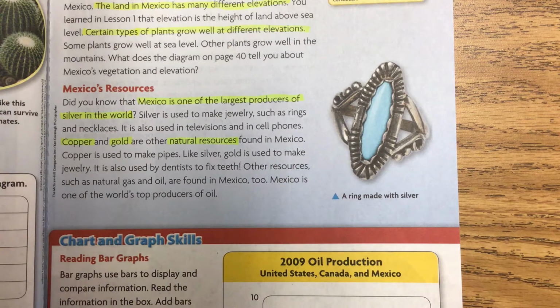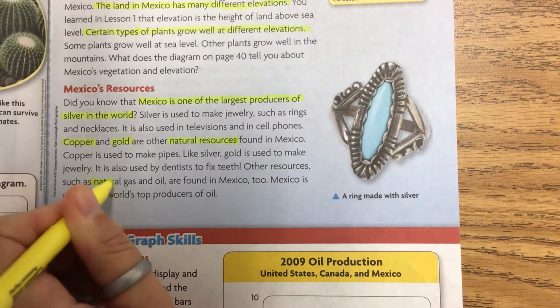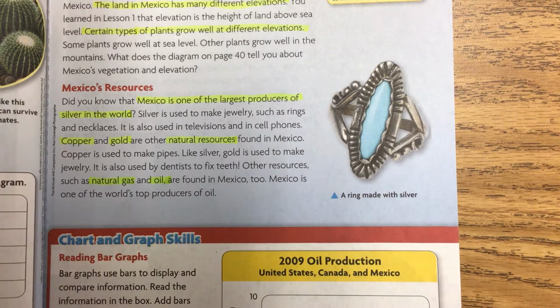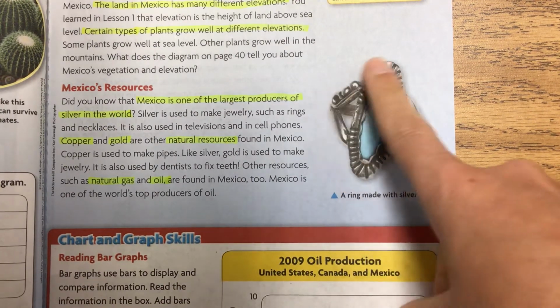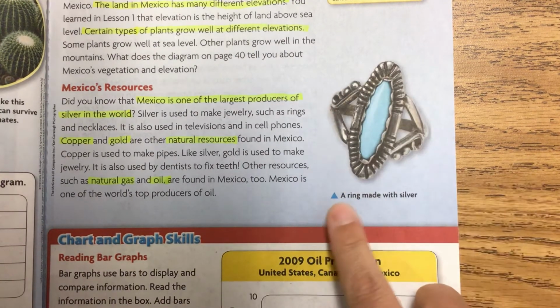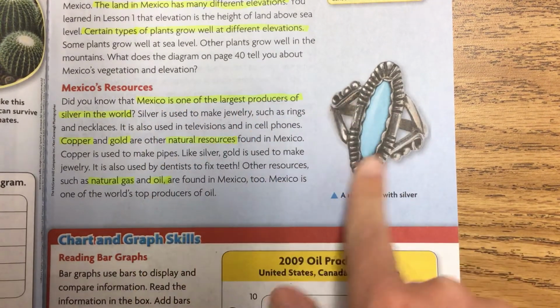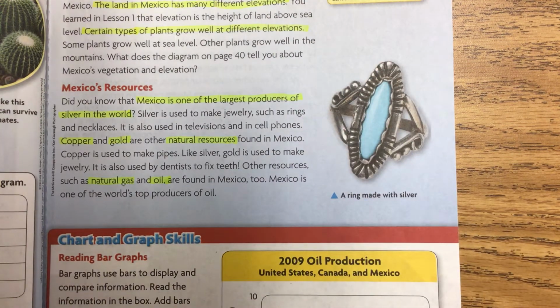Other resources, such as natural gas and oil, are found in Mexico too. Mexico is one of the world's top producers of oil. And over here we see a photograph, and the caption says, "A ring made with silver," which we just read about. Silver is found in Mexico.